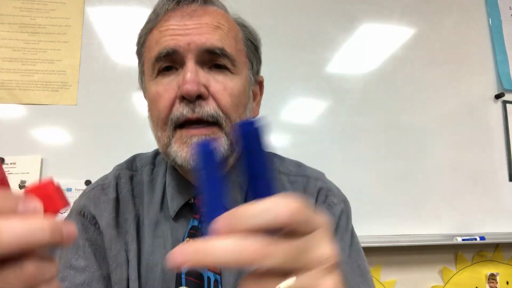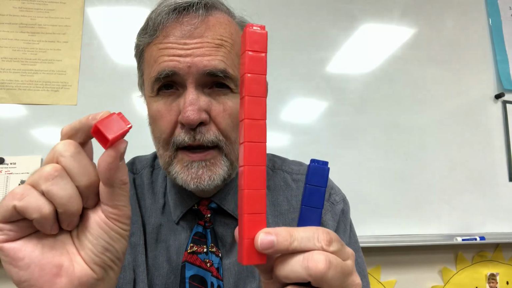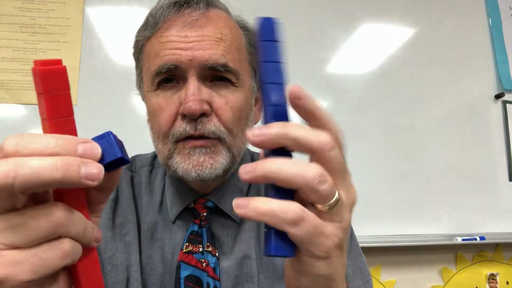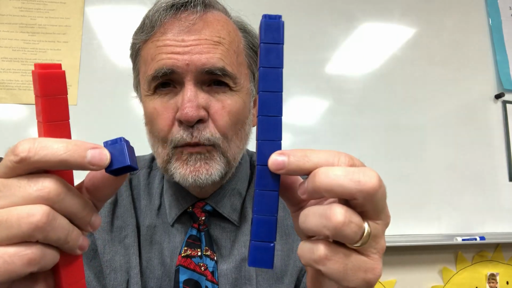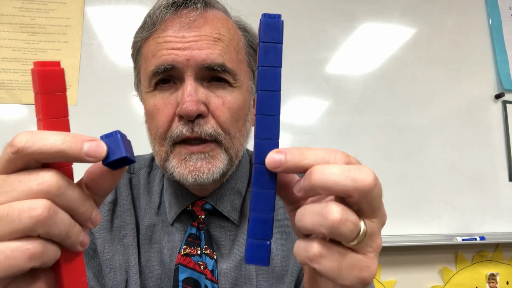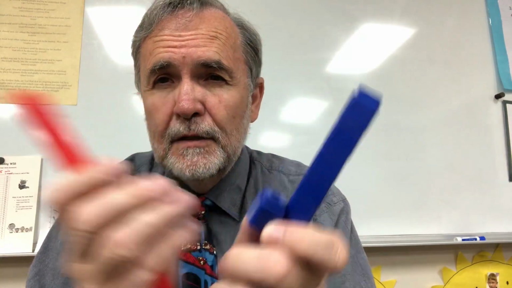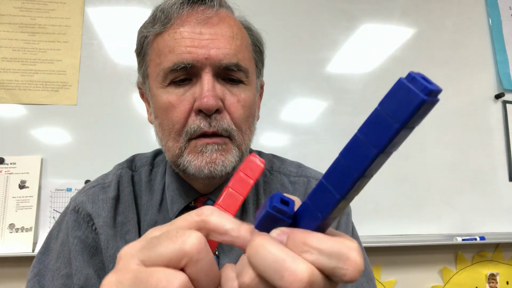Now, let's do one more with our Unifix cubes. I'm going to keep 10, 1 with the red, 11. And I also have 10 and 1 with the blue. So, does the red have more?